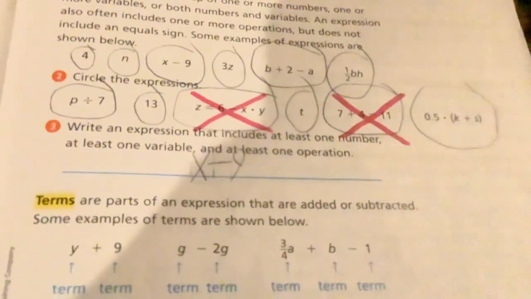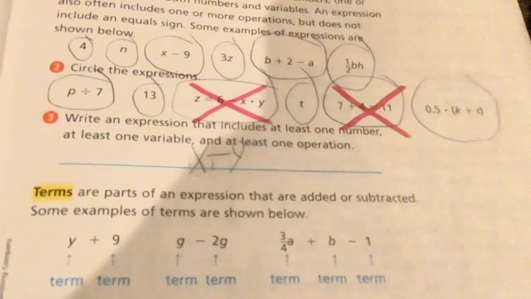Write an expression that includes at least one number, at least one variable, and at least one operation. Can you make up your own expressions?